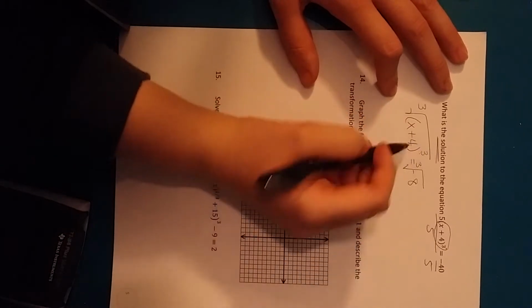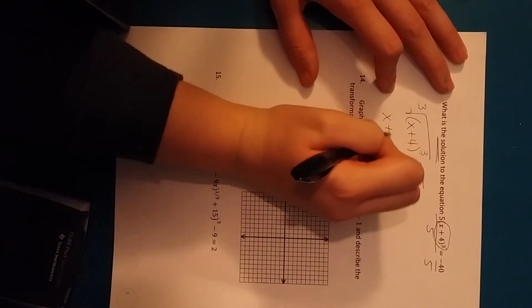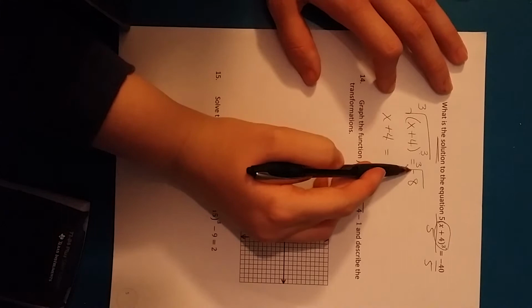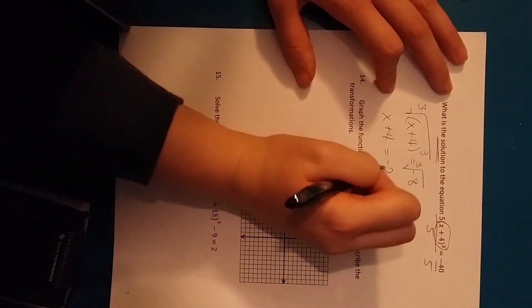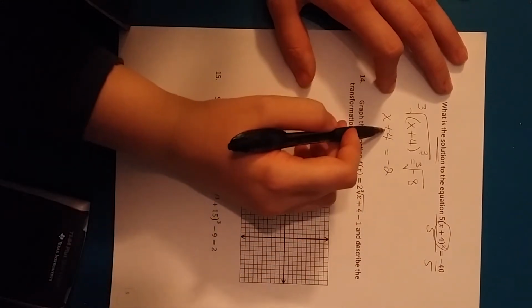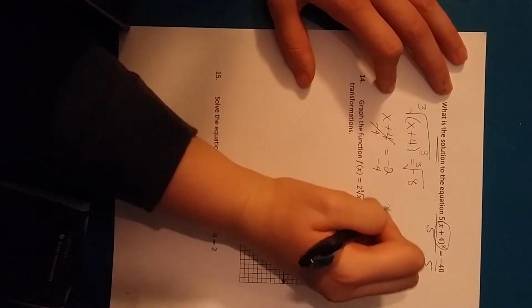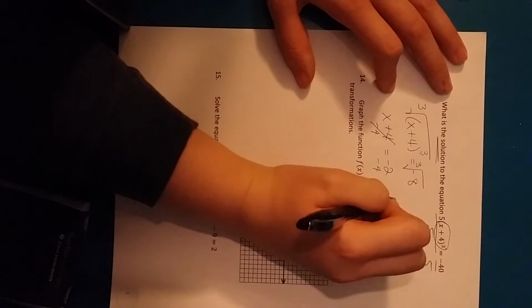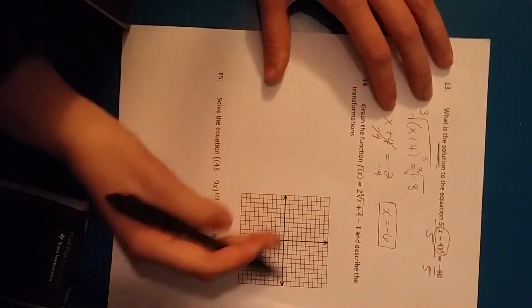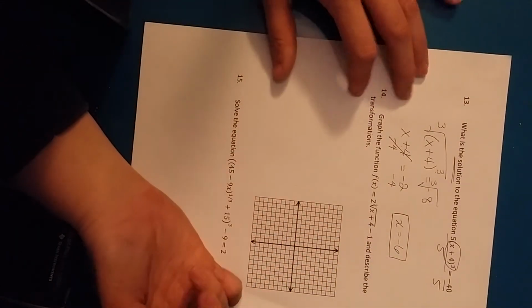So that cube root undoes that cube, so I'm just left with what's inside, x plus 4. The cube root of -8 is -2. So I'm going to subtract 4 from both sides. So x is equal to -6. These don't have extraneous solutions, so that's my solution.